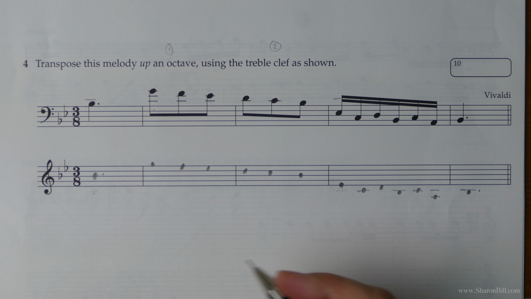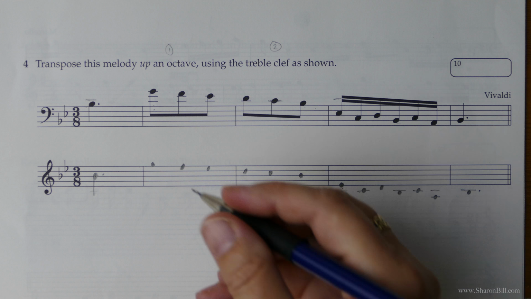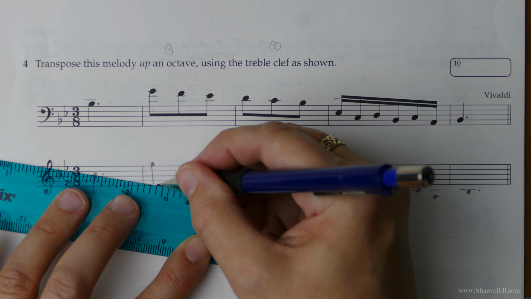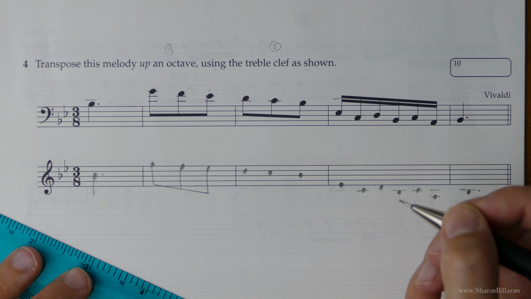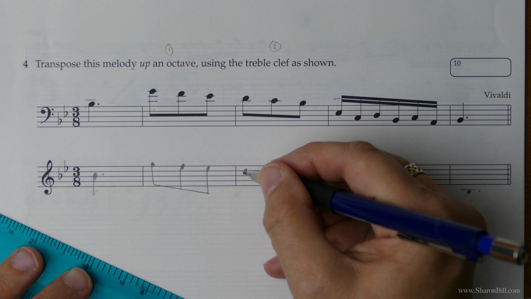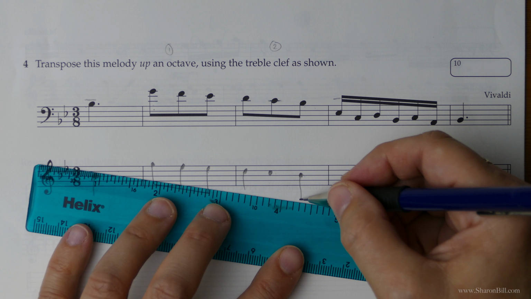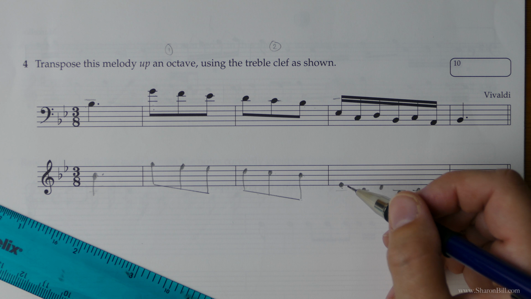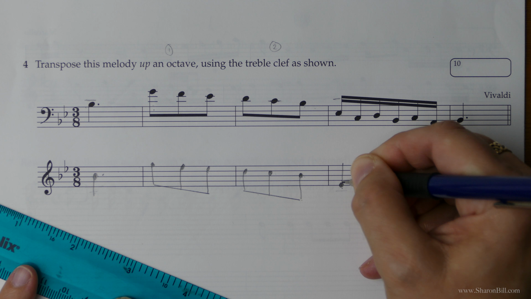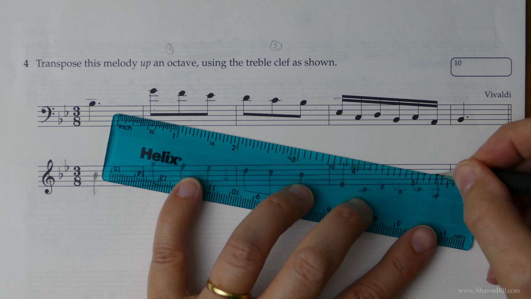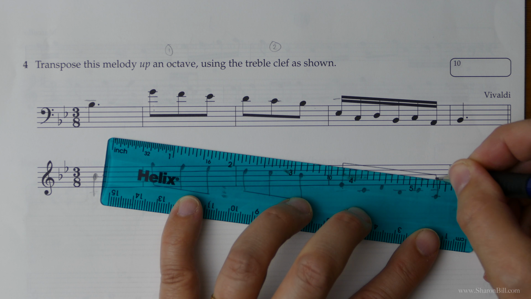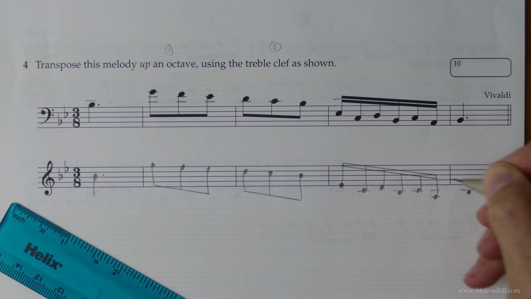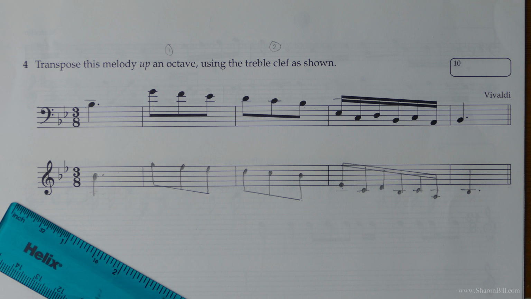So now we've just got to worry about the stems. So this one can go either way because it's in the middle. These must come down. These must come down, that can go either way, so we'll stay going down. And then of course these are all below the middle line, so these will all have the stems coming up. So let's just get that second beam in place, and now we've just got to stick the stems there, and there's our last note.